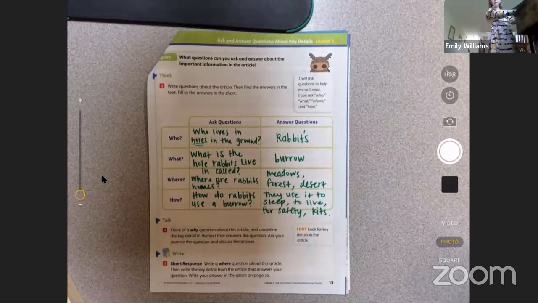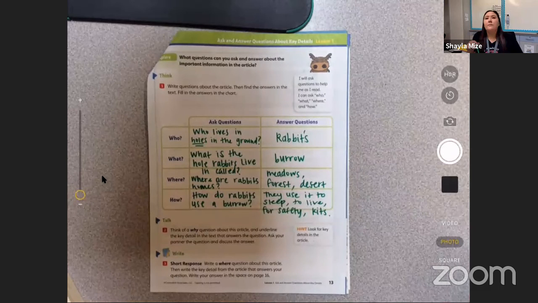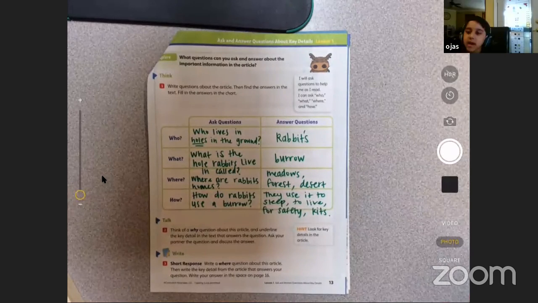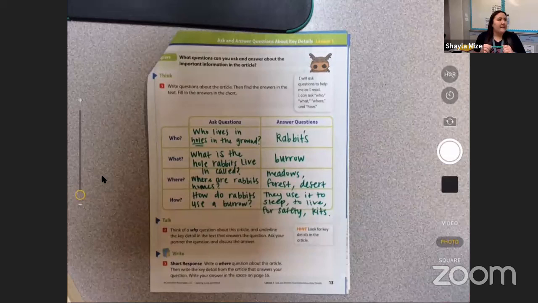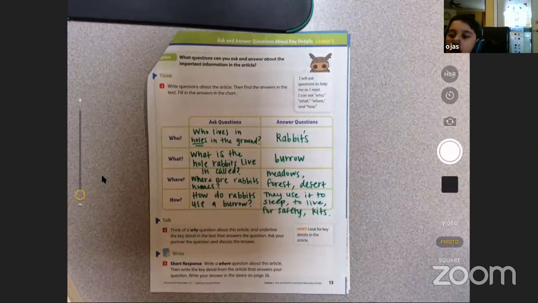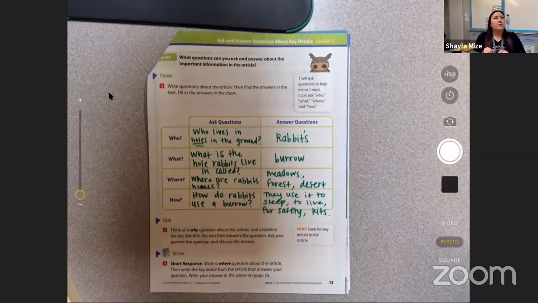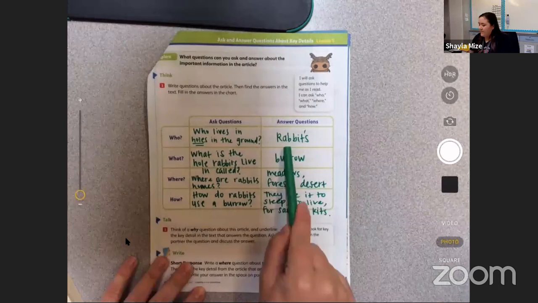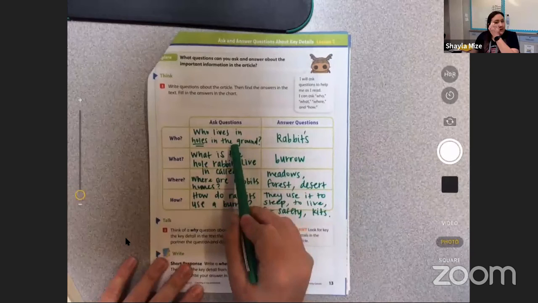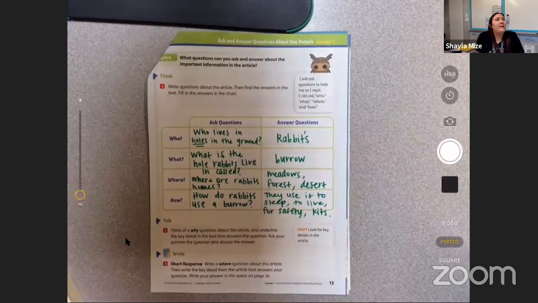Miss Mize, can I go to lunch? Miss Mize, can I go to lunch? Addison, you may go to lunch. You can go to lunch. Miss Mize, can I go to lunch? Finish your final question. I want you to make sure that you at least answer this question, and then you may go.